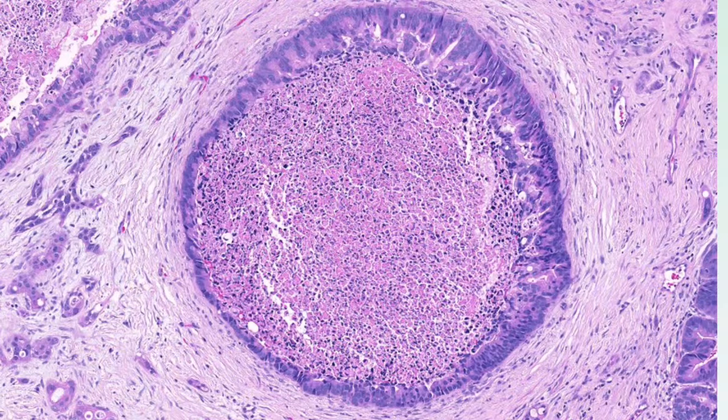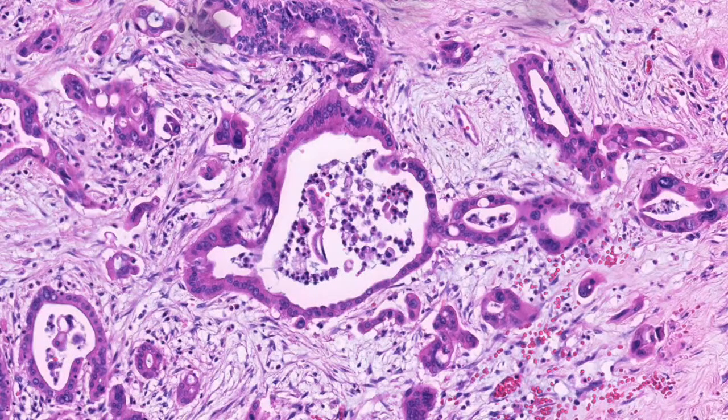Here's another example. This gland of this ductal adenocarcinoma has a complete lumen, meaning the gland is fully lined by neoplastic cells, but it has really pronounced luminal necrosis in the middle of this gland, a lot of necrotic debris. One final example of a gland of pancreatic ductal adenocarcinoma with luminal necrosis or necrotic debris in the middle of the gland.